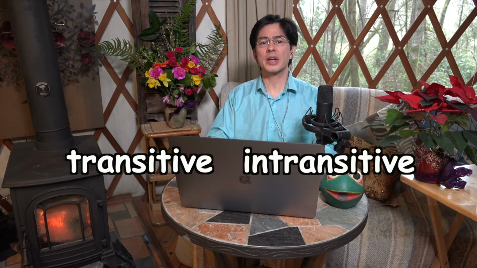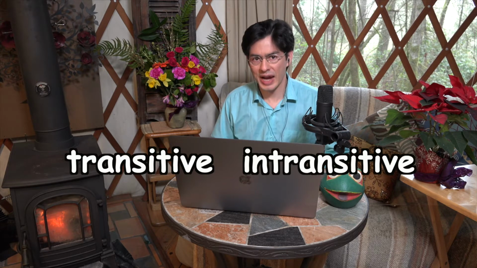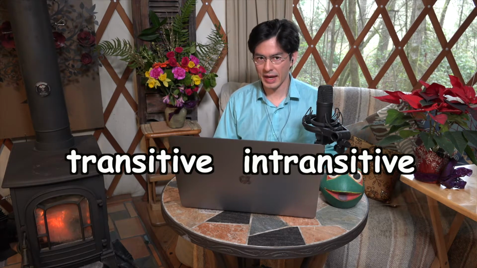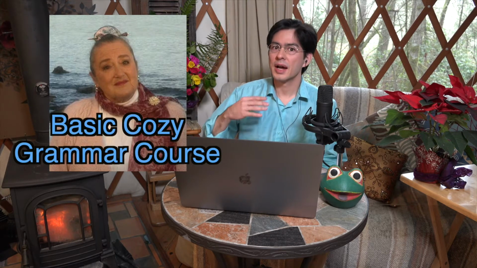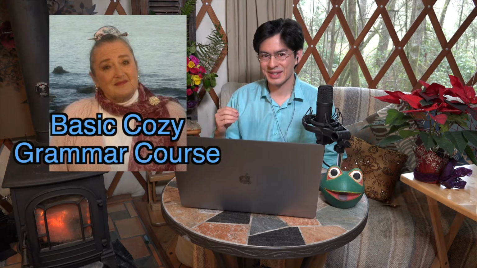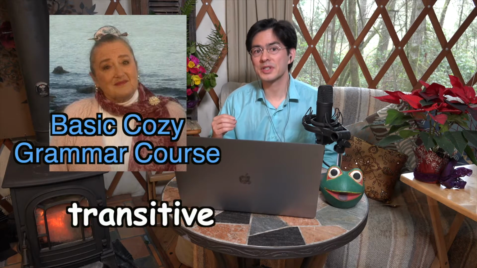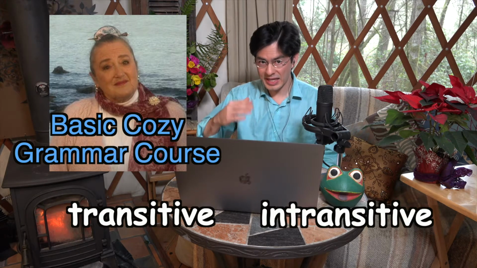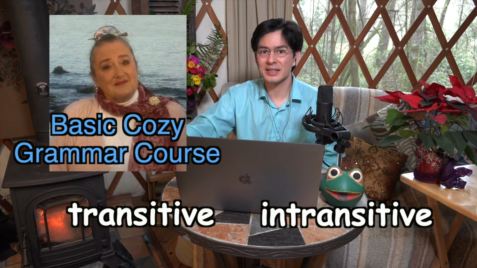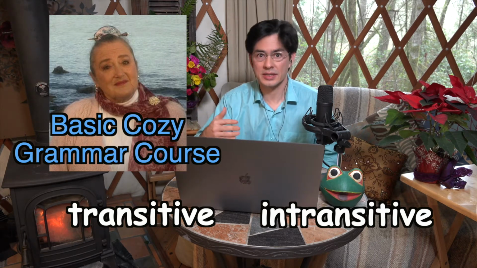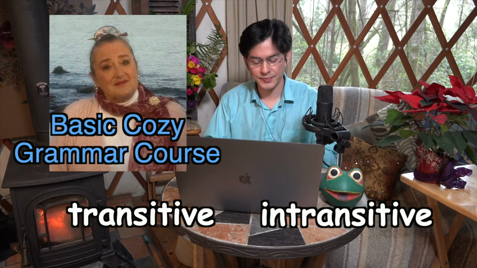So let me do a quick review, Georgia, of transitive and intransitive verbs. And rather than give you a definition, I'm going to start with an example. I'm going to start with a trick from Marie that she uses in the basic cozy grammar course, which is a wonderful test for discovering whether a verb is transitive or intransitive. And I think you'll see from the example the ideas behind the terms transitive and intransitive, and then I'll define them more formally.